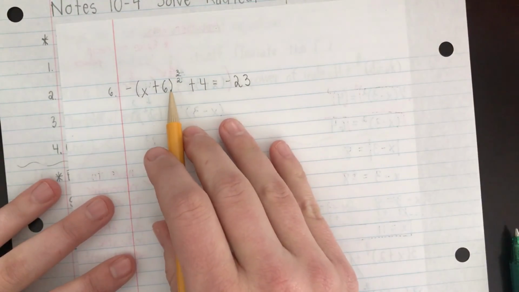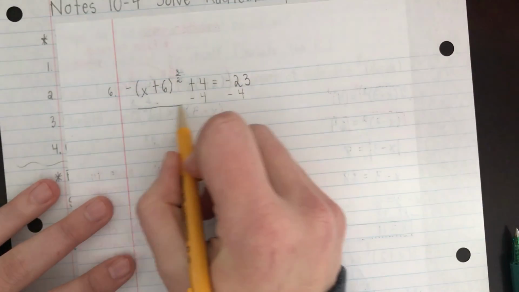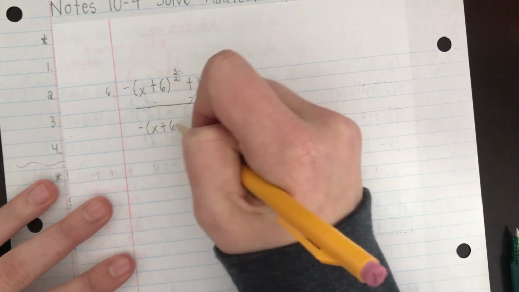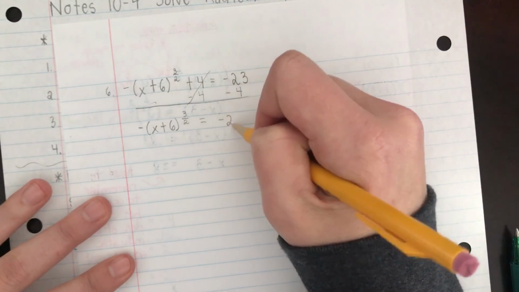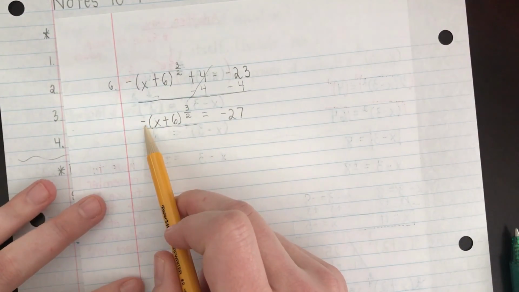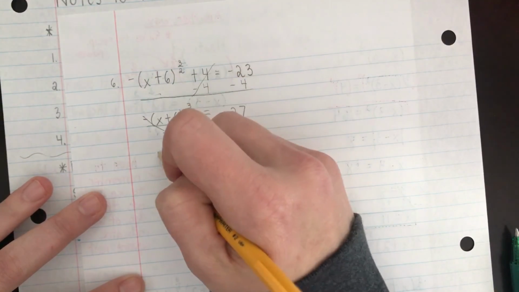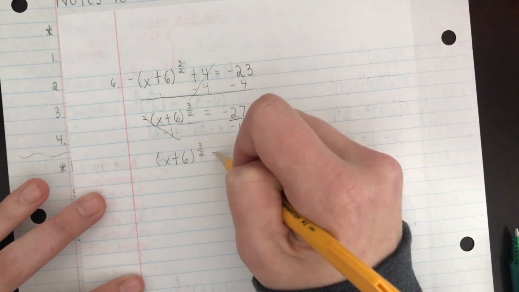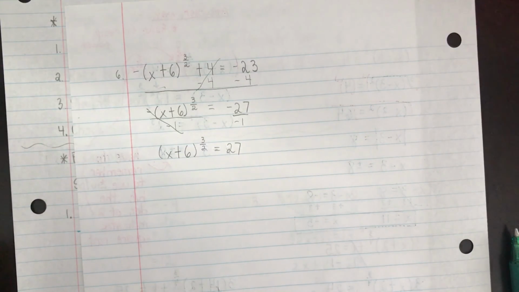So practicing solving this problem, -4 minus 4, agreed. So then -x plus 6 to the 3/2 power equals -27. This is all I wanted you to see. That negative out there has to go away. So divide both sides by -1. You get positive quantity x plus 6 raised to the 3/2 equals 27. So then you would do the steps that you're familiar with.